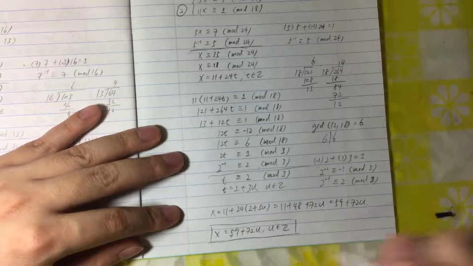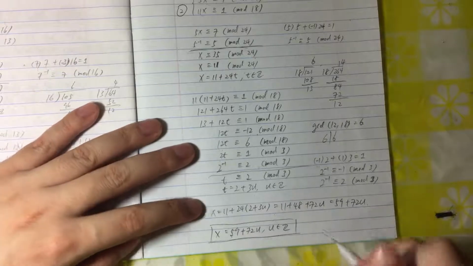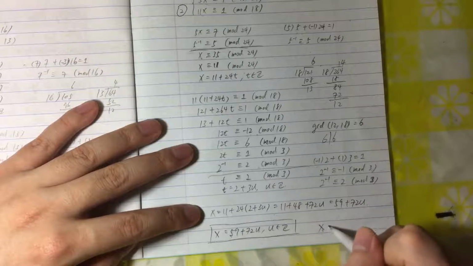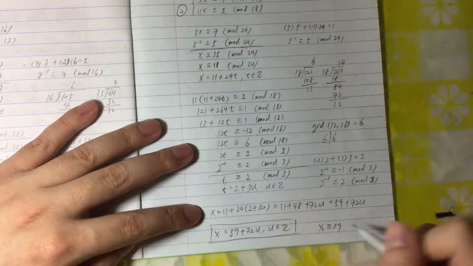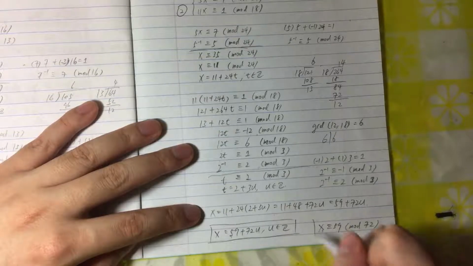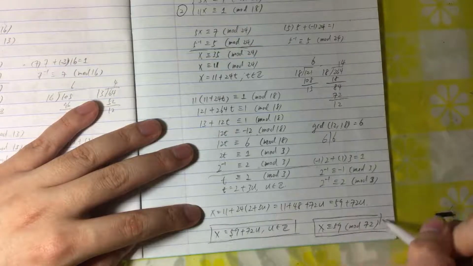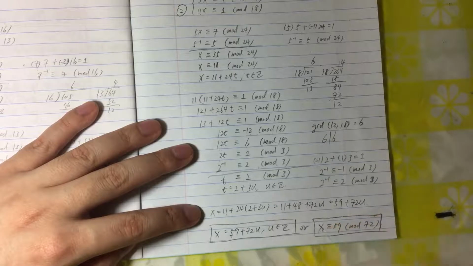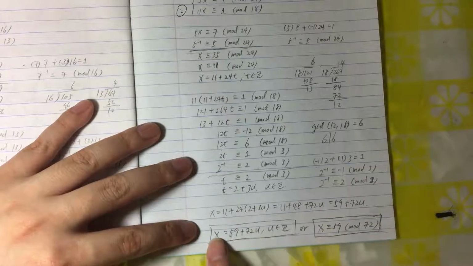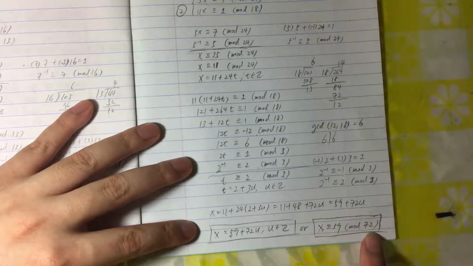Another way is we can write this as a congruence: x congruent to 59 mod 72. Either way is okay. x congruent to 59 mod 72.